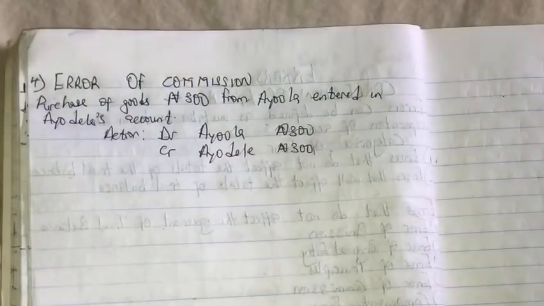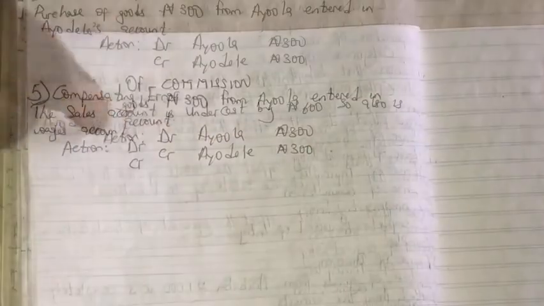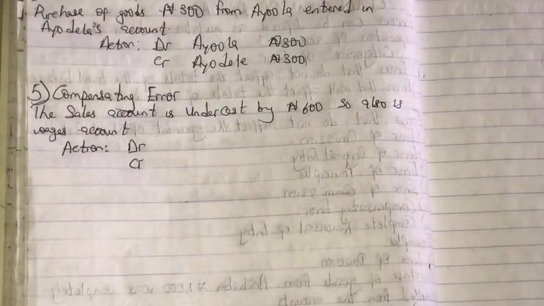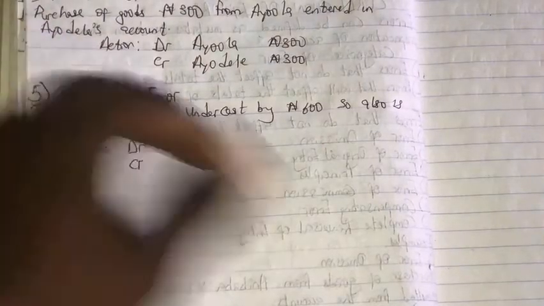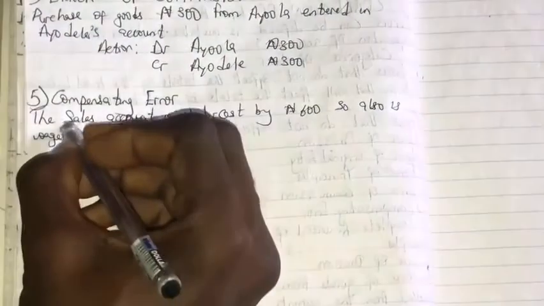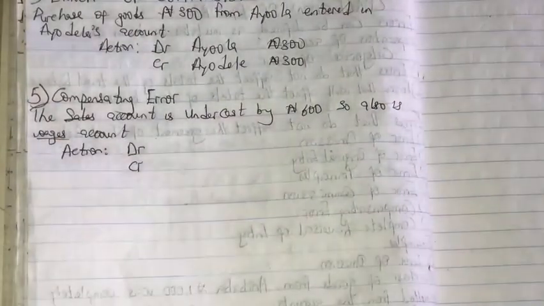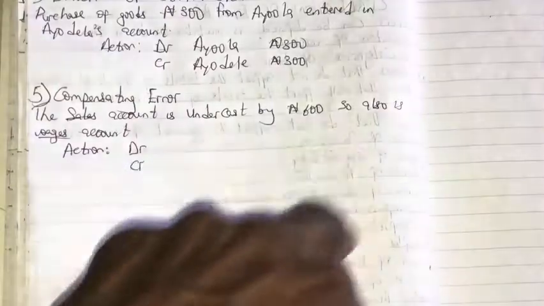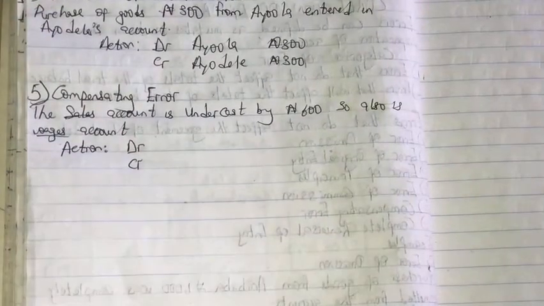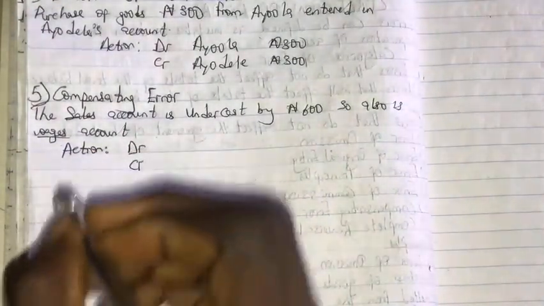That's all. And if you are confused about this, just comment. Now, compensating error. So here's an example for it. The sales account is undercast by 600 naira. So also is the wages account. Alright, so the accounts here involve sales and wages account. You can choose to underline it. Sales and wages account. Alright, when a sales account is undercast, that means you credit it.